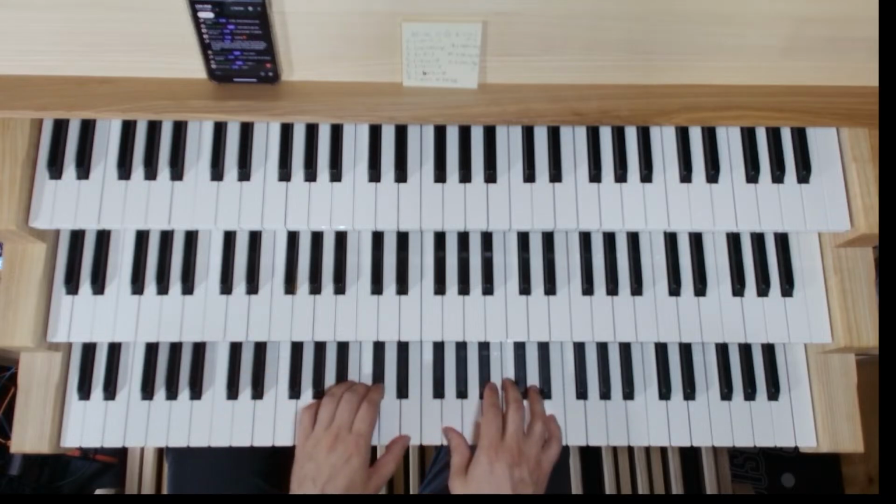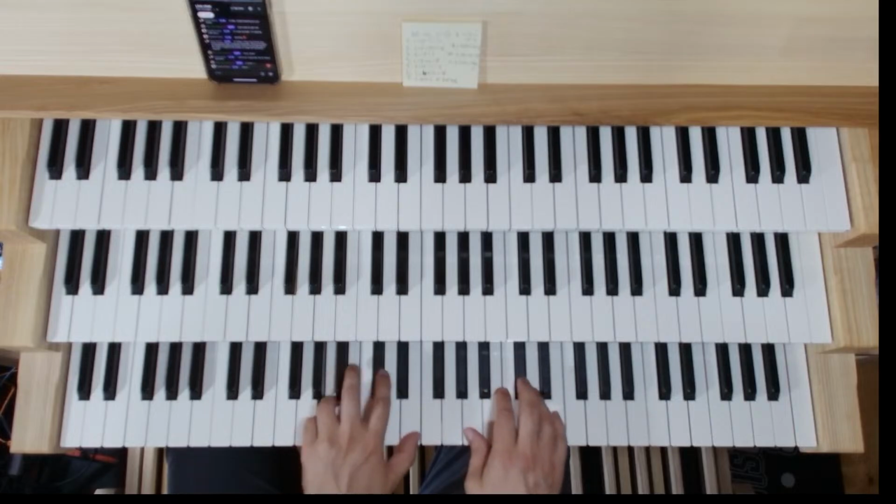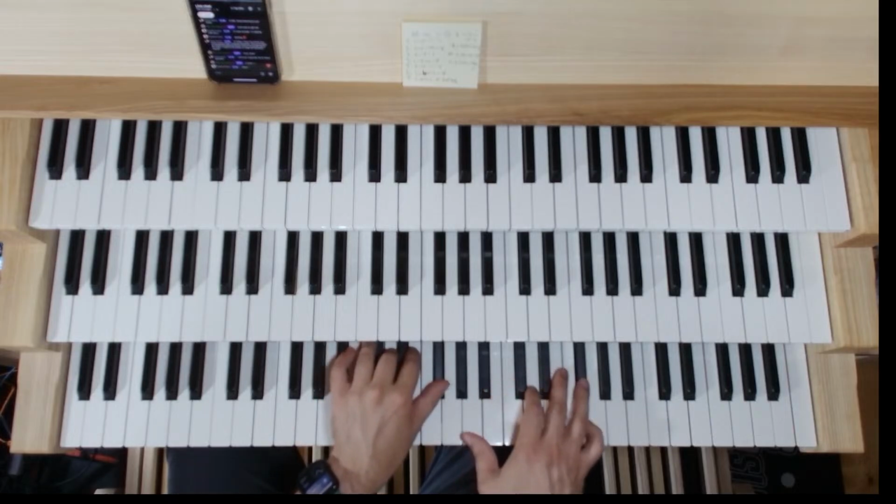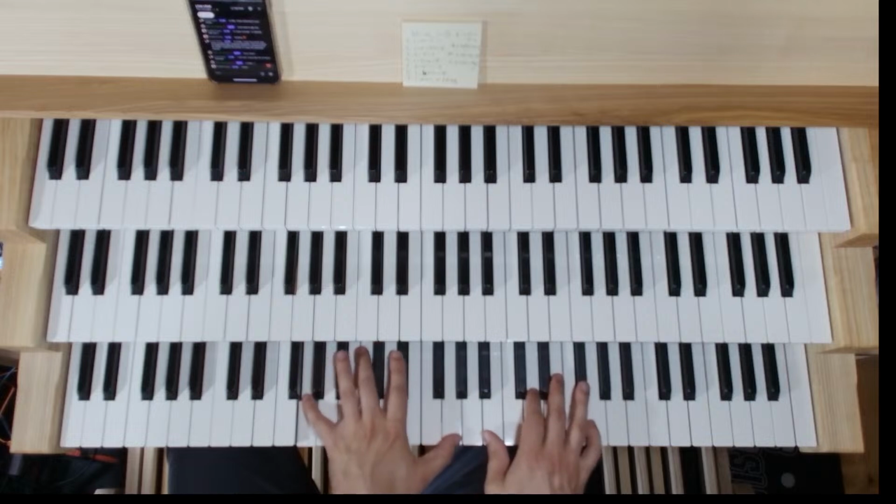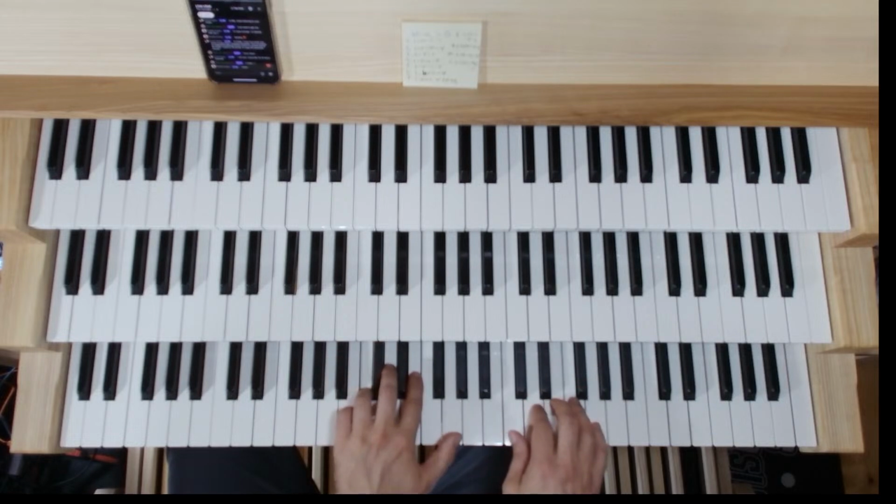So we could do something like this with this progression: 1, 6, 2, 5, and 1.